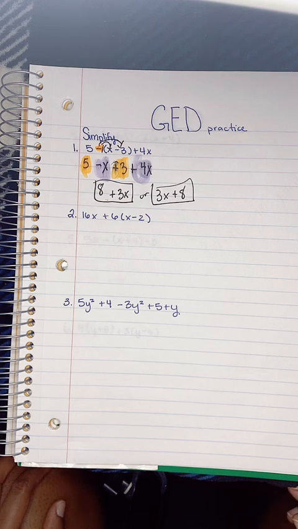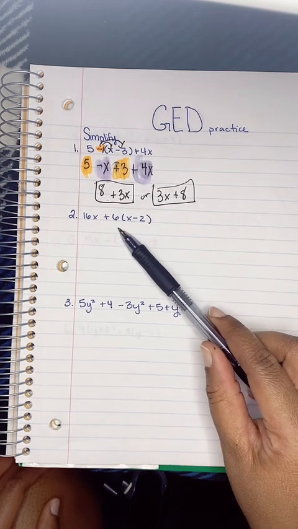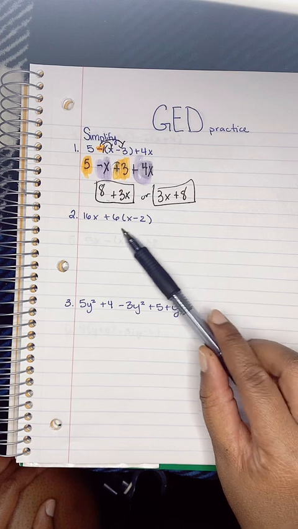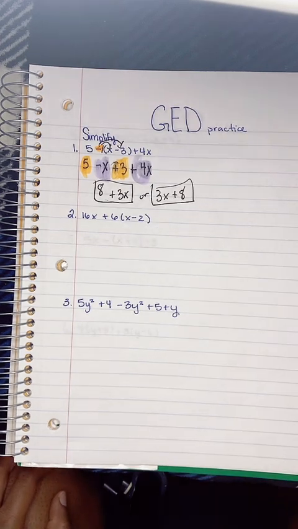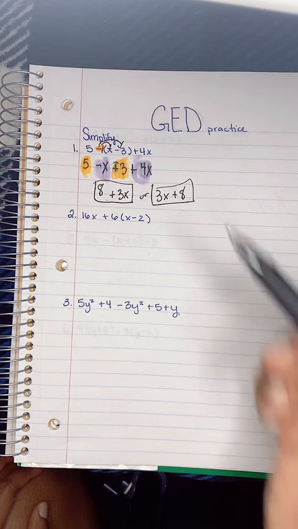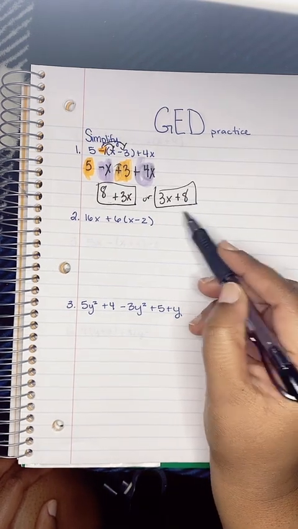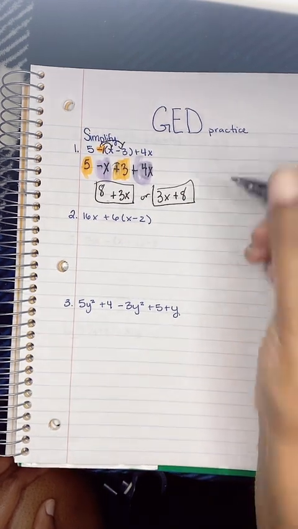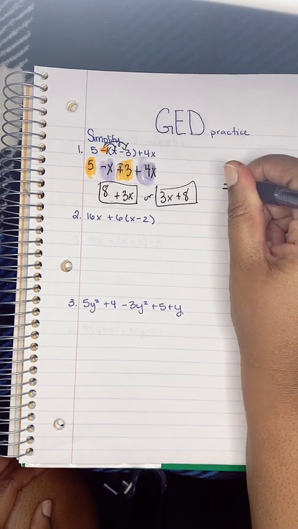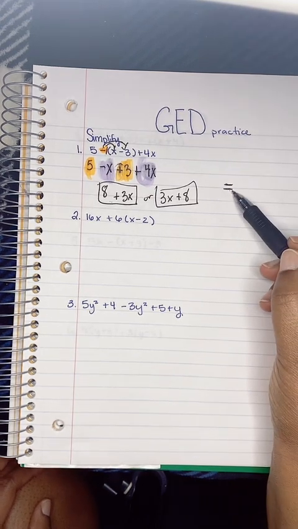Alrighty, let's go to number 2. Can you guys tell me what you get for right here? So -8 on both sides. Ooh, that is a great question. So you slept on me. We can't do -8 on both sides because we don't have an equal sign.